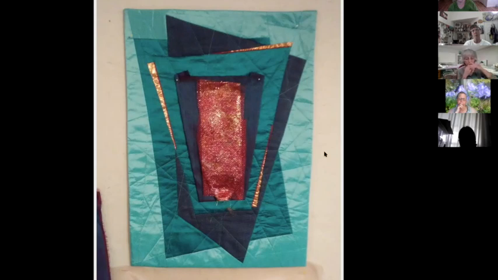So it gives it this movement. Rhythm, I think the lines bring a lot of rhythm to it. The quilted lines go in and out of each other. So that gives it like music playing. So that's how I see rhythm in the piece.